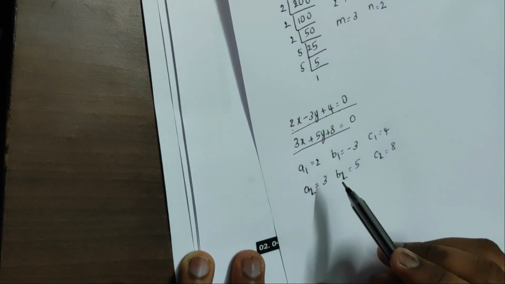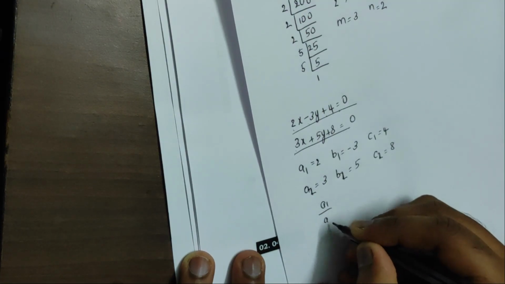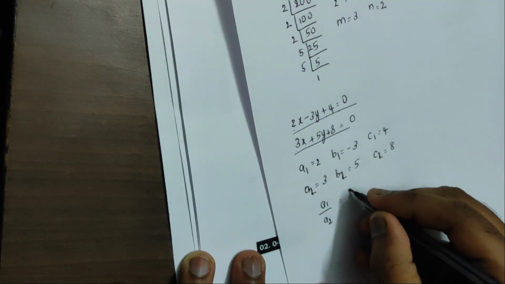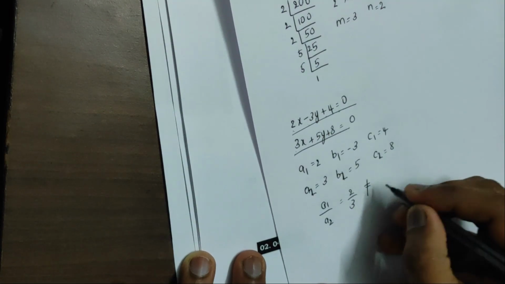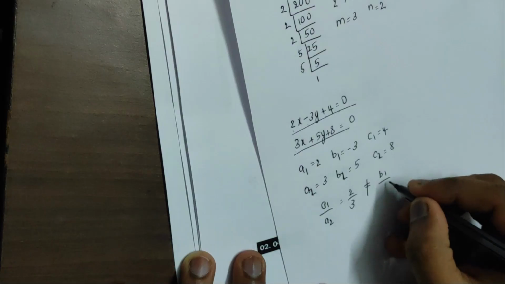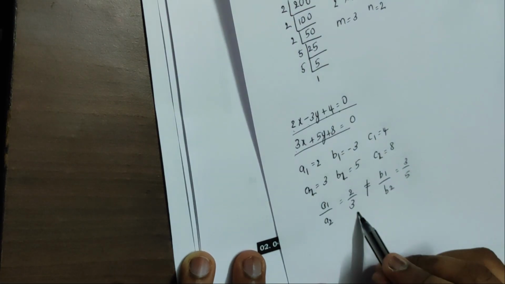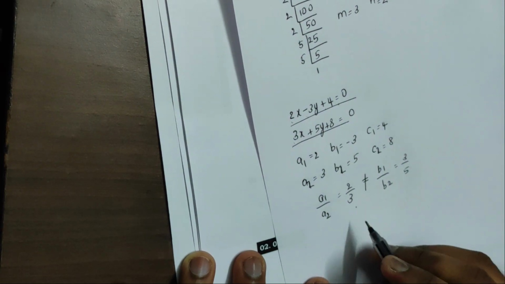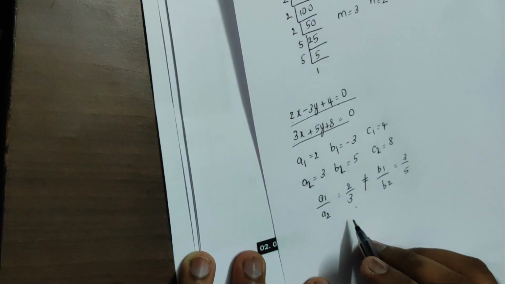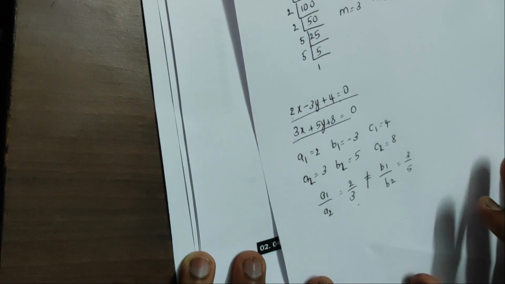So first we will find a1 by a2. a1 by a2 is equal to 2 by 3, which is not equal to b1 by b2, which is minus 3 by 5. When this happens, we can directly say that this pair of linear equations has only one solution and that is unique. So the answer is we can obtain only one solution.